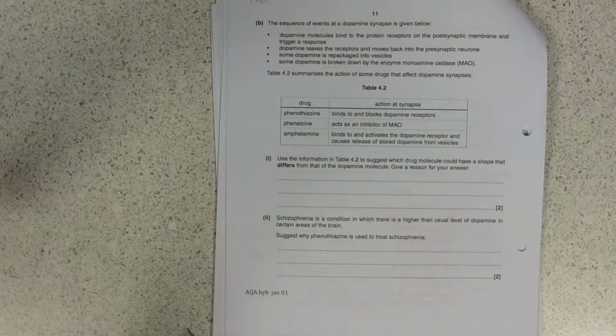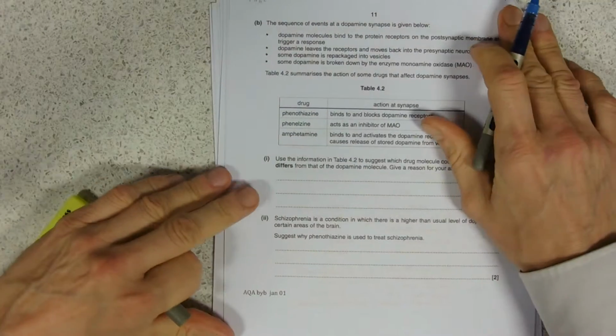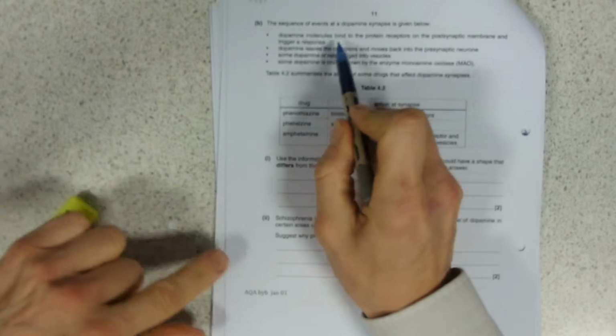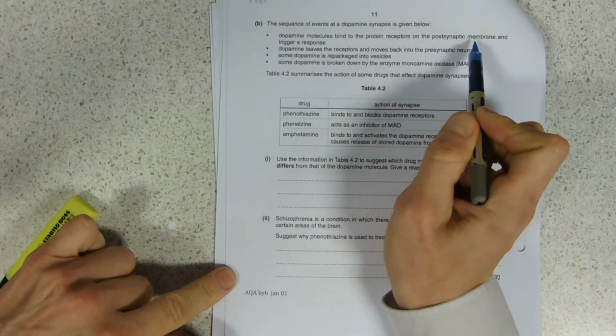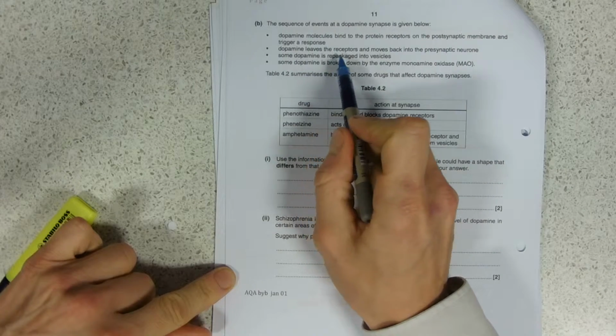Page 48. The sequence of events at a dopamine synapse is given below. And this story here at the top is just what you'd expect. Dopamine molecules bind to receptor, so the neurotransmitter binds to receptors on the postsynaptic membrane. That sounds reasonable. The dopamine leaves the receptor, moves back to the presynaptic neuron.